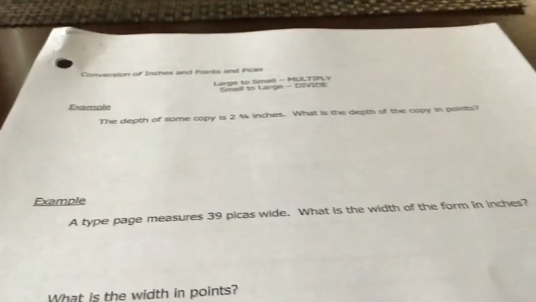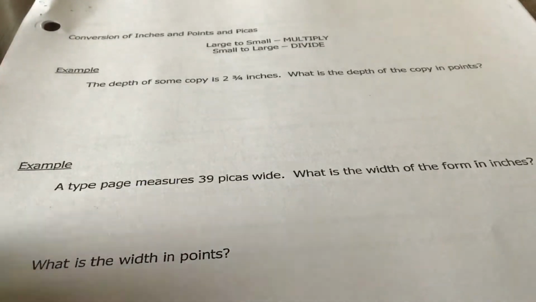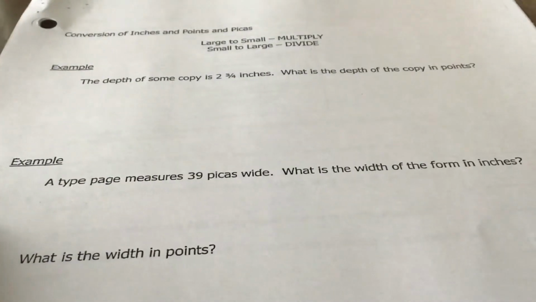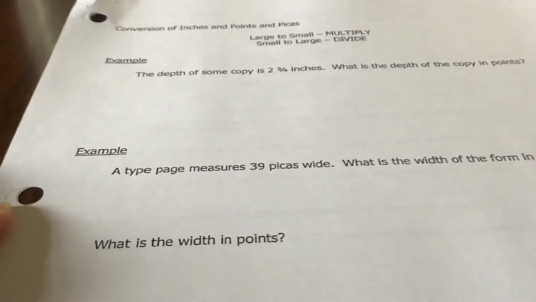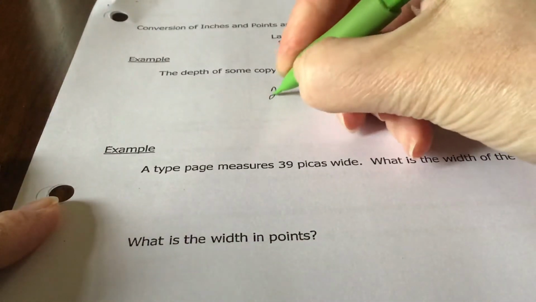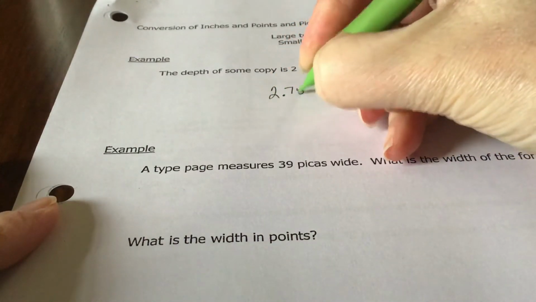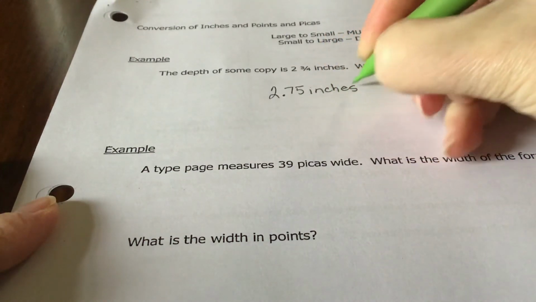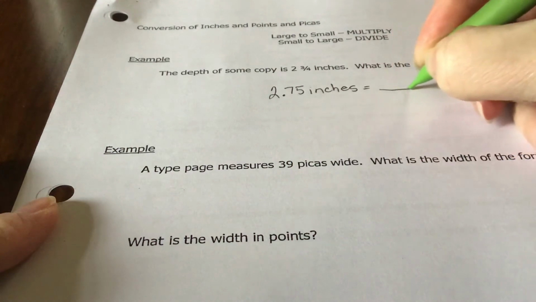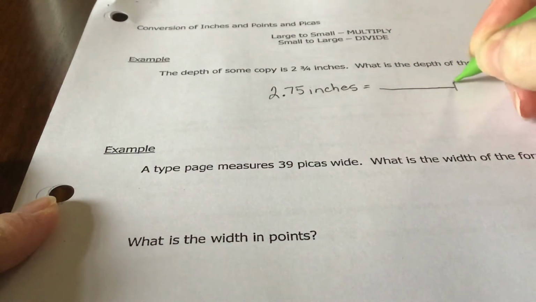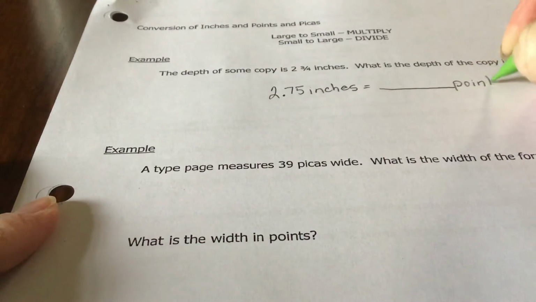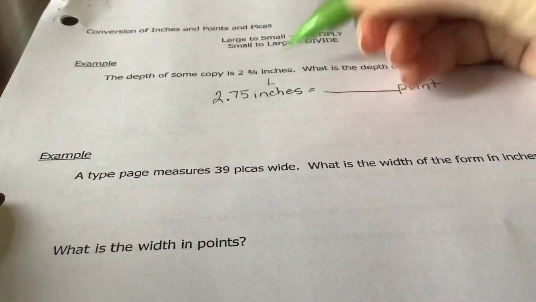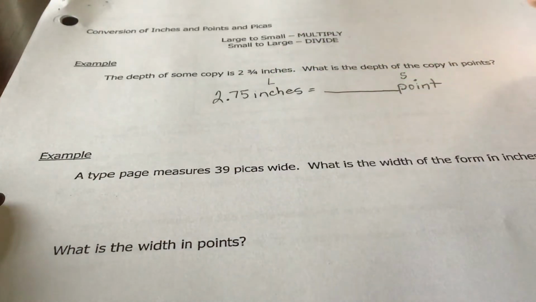Our first example says that if the depth of some copy is 2 3/4 inches, what is the depth of the copy in points? So we're taking 2 3/4, which is 2.75 inches, and converting that to points. An inch is larger than a point, so I'm going to put a little L and a little S above those.